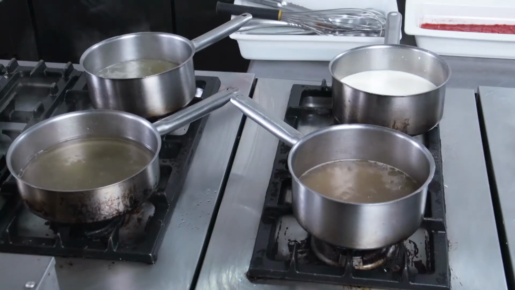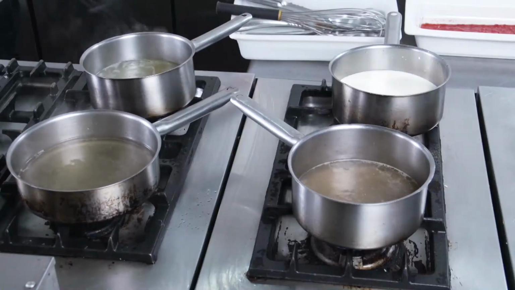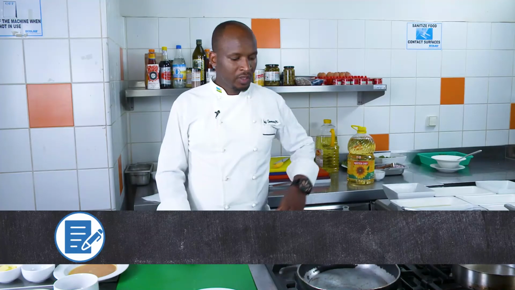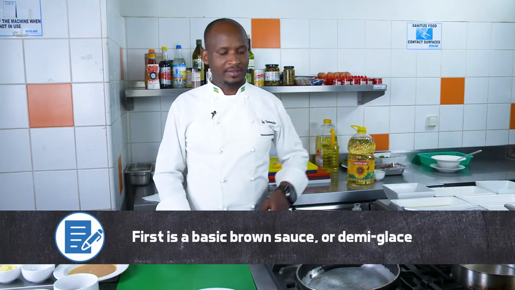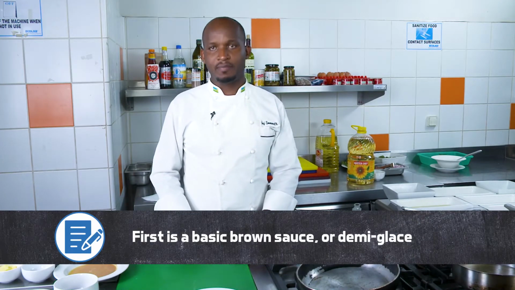I think now we can move on to the preparation of our mother sauces, and right now we are going to start with the production of demi-glace or basic brown sauce.